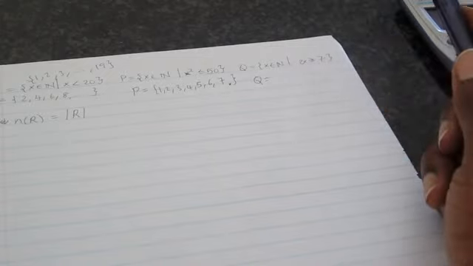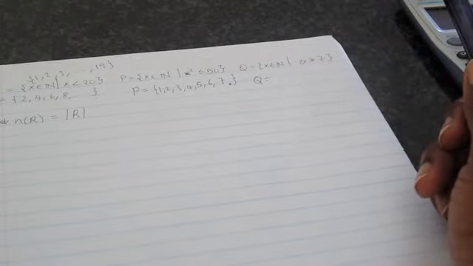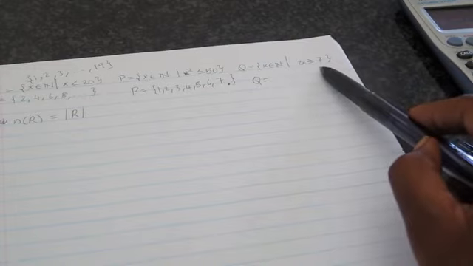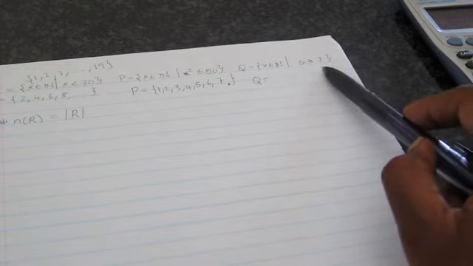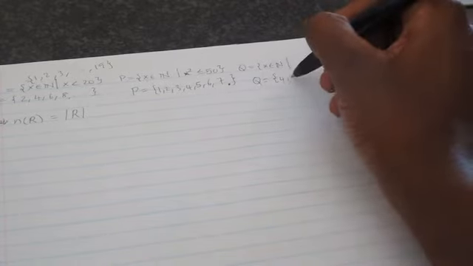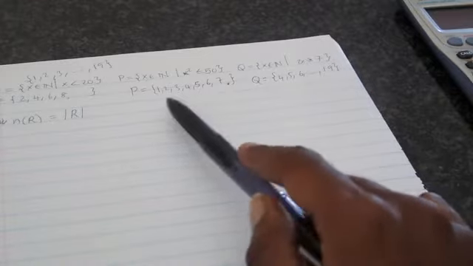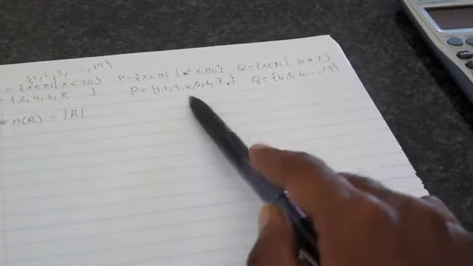So I start with 1 multiplied by 2 is 2, not satisfying this. 2 times 2 is 4, not satisfying this. 3 times 2, not satisfying this. But 4 onwards, 4, 5, 6, and so on till 19 satisfy that. So these are my sets in roster form.